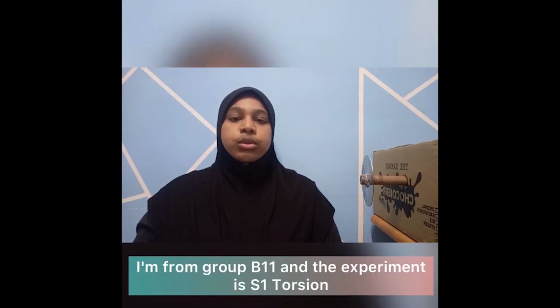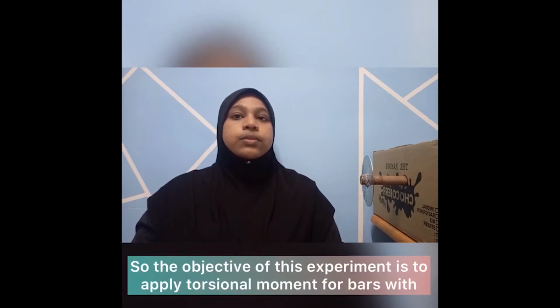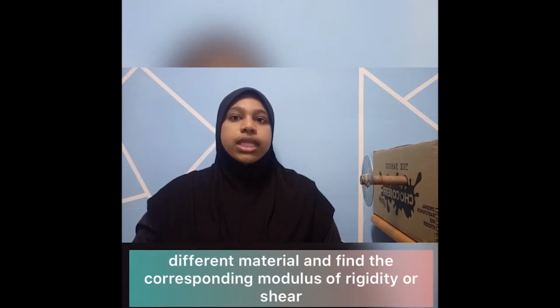My name is Nur Amira binti Muhammad Ali and my metric number is 156120. I'm from group B11 and the experiment is S1 Torsion. So the objective of this experiment is to apply torsional moment for bars with different material and find the corresponding modulus of rigidity or shear.